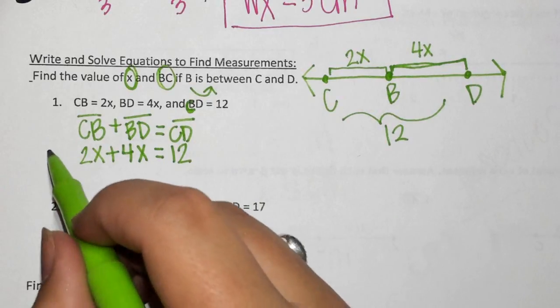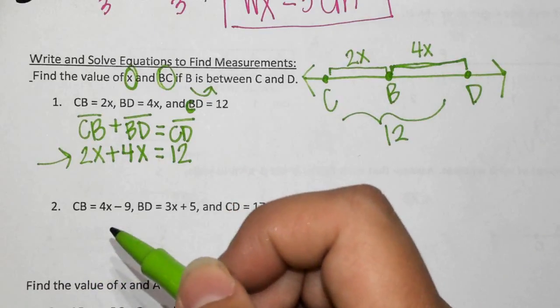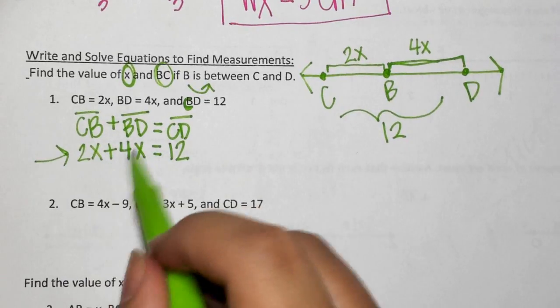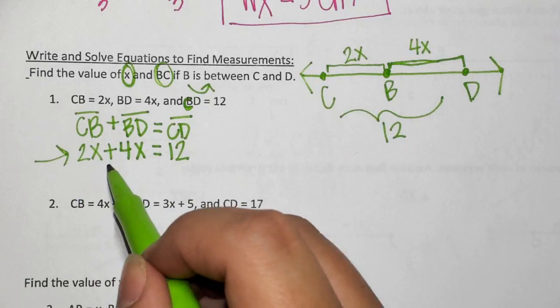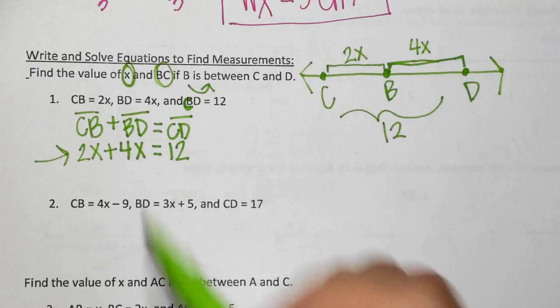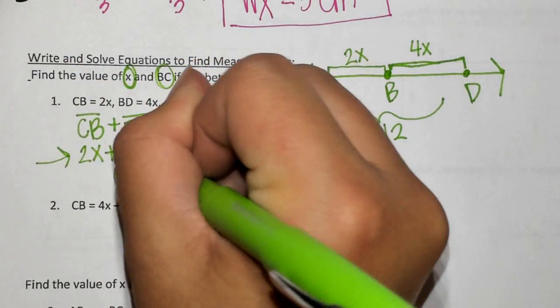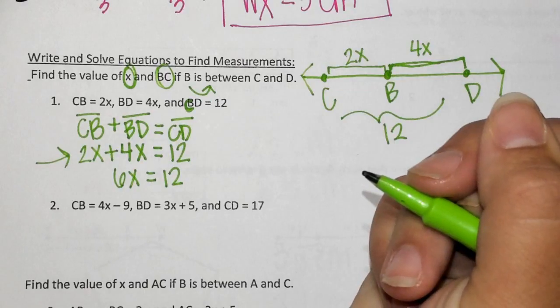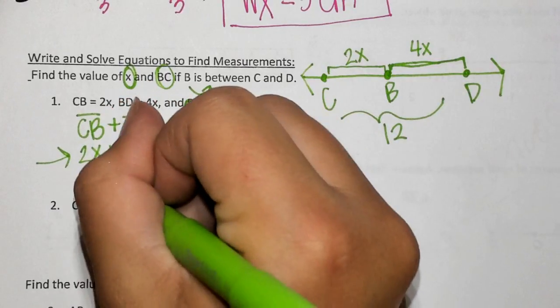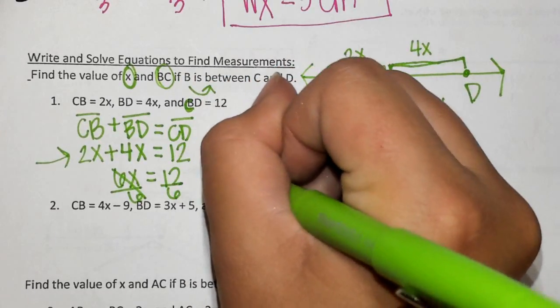This isn't the answer, but haven't we been solving equations like this since last week in our math workshops? Yes. These are on the same side of the equal sign. So don't do the opposite. Combine your like terms. What's 2 plus 4? 6. So 6x equals 12. Divide by 6. So x is equal to 2.